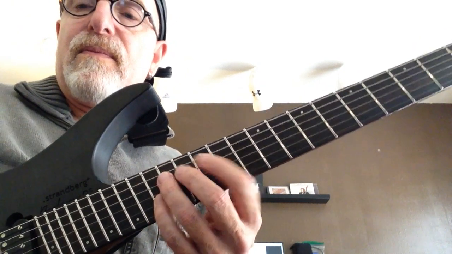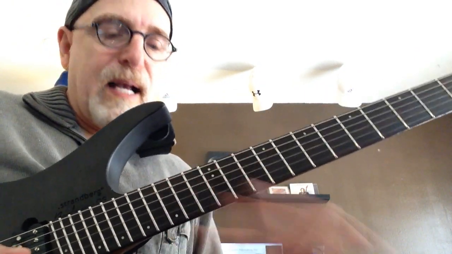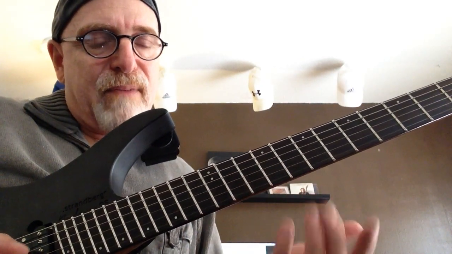But things like that can get you started. You'll have another E minor. And then you'll have this F sharp half diminished thing.